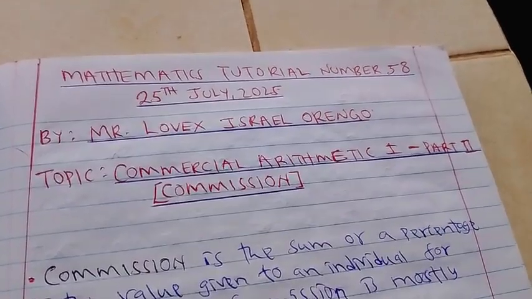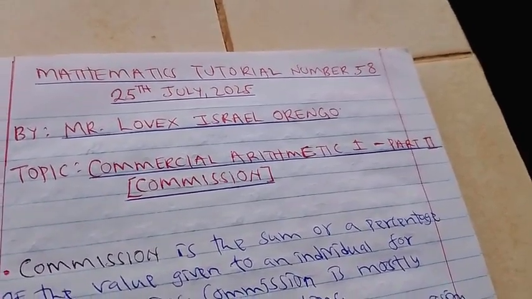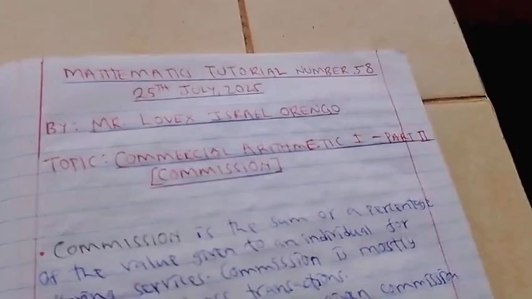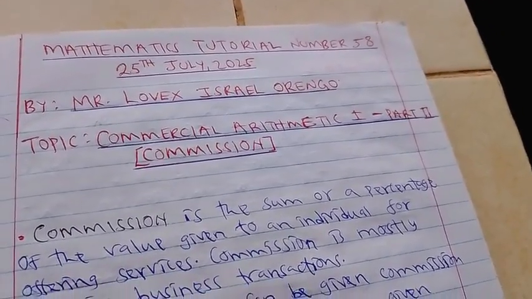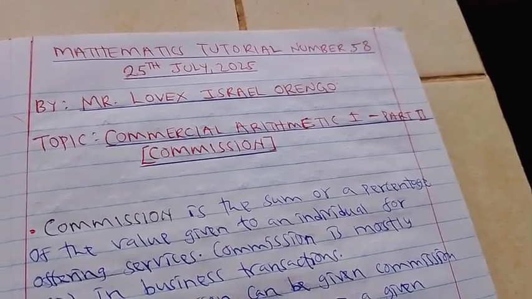The topic today is Commercial Arithmetic 1, Part 2. In Part 1, I talked about profit, loss, and discount. In this section, I'm going to handle commission.